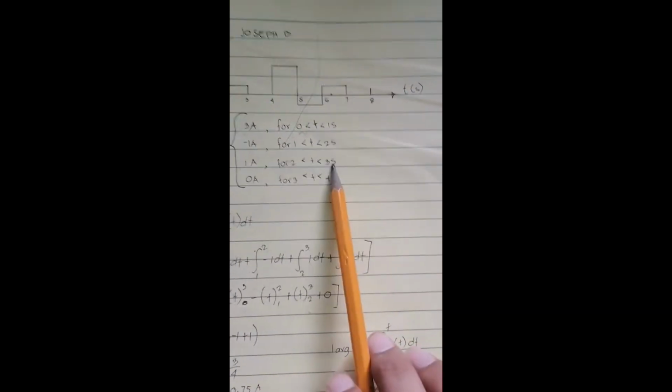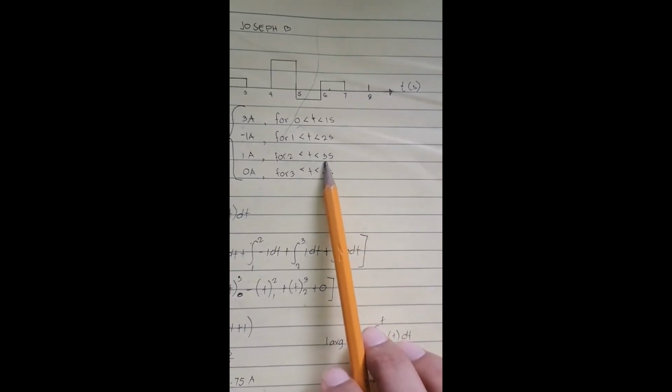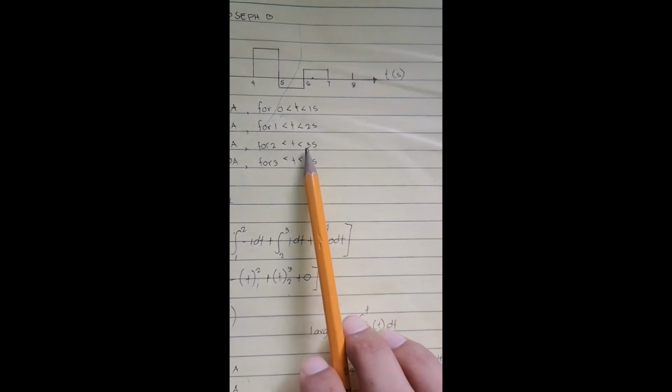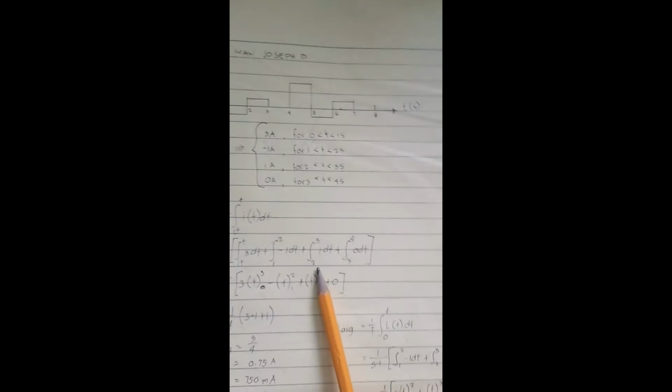And at negative 1 amp, it is raised to 2, sub 1. And so on, like this one, 1 amp raised to 3, with time in seconds from 2 to 3, and current i(t).